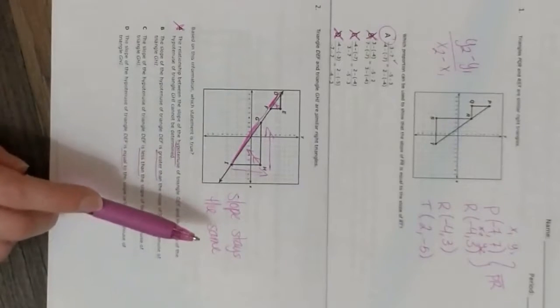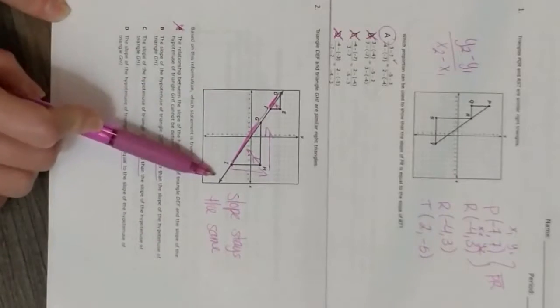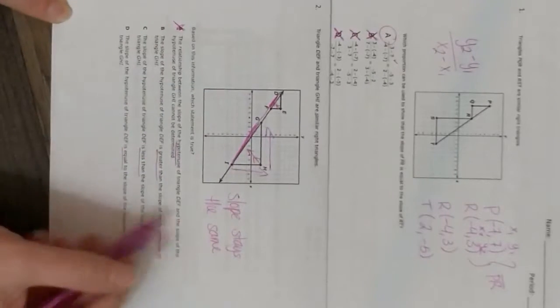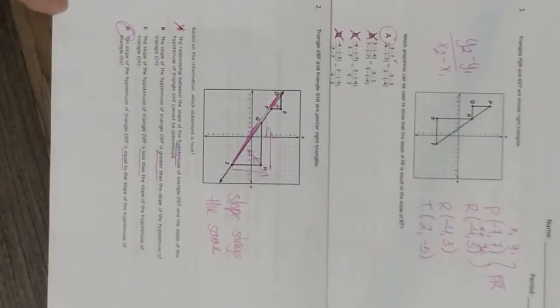Now I already wrote a memo to myself knowing that the slope stays the same no matter what because it's the same line, so the only one that is saying something similar to that is D. So D is going to be your correct answer.